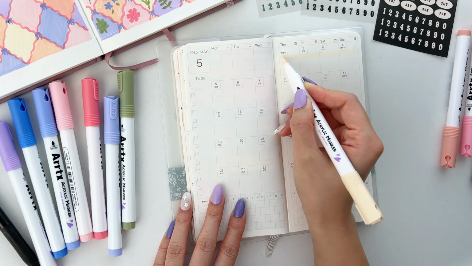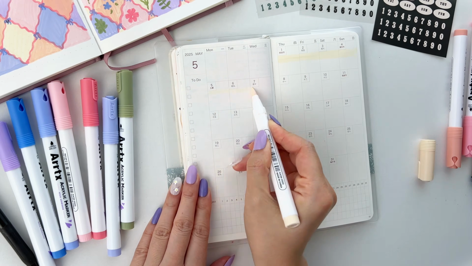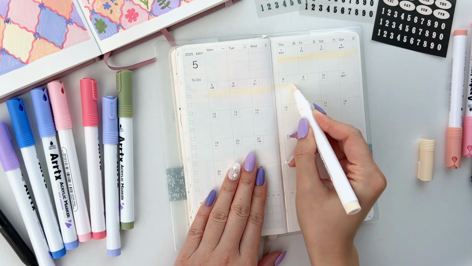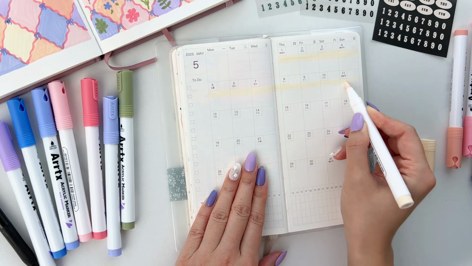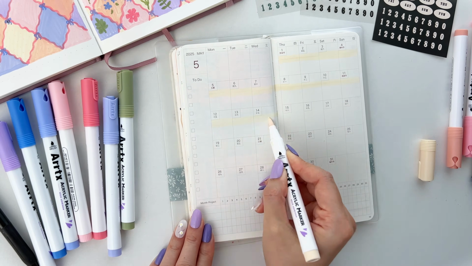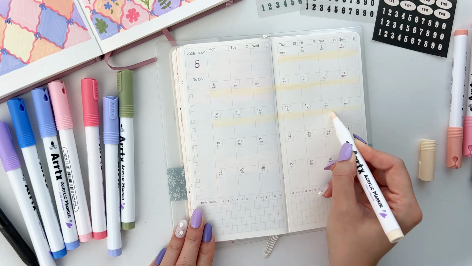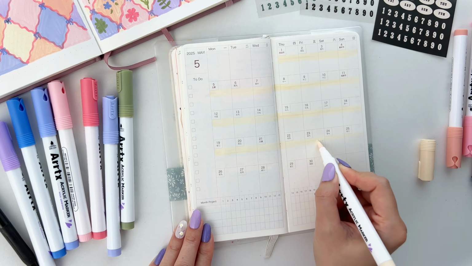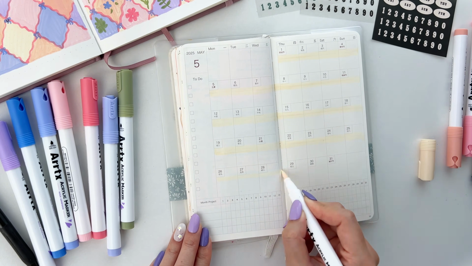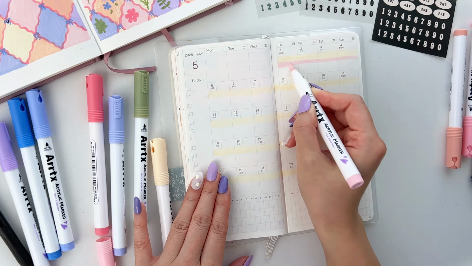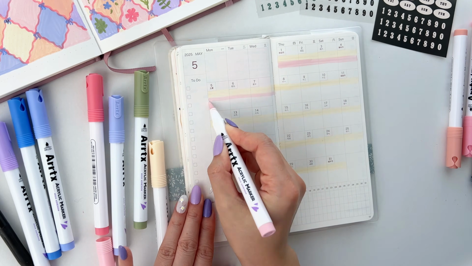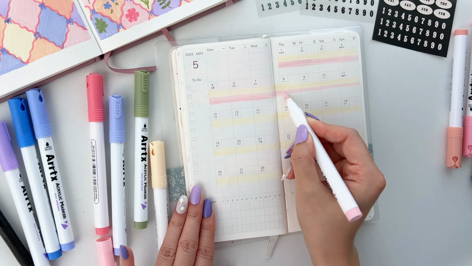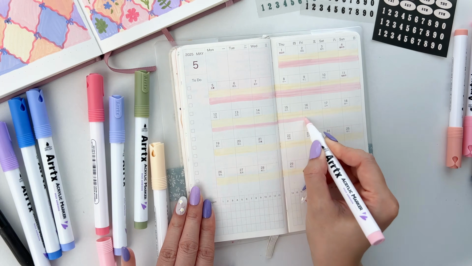The planner I'm using is the Paper Ideas Weeks. This is the 2025 dated version with a linen cover, and I added a PVC cover to protect it, and I also decorated on the cover. And if later on I don't like it, I can always change it easily. This planner also has an undated version now, so you can start anytime during the year. I'll put the link in the description box below.